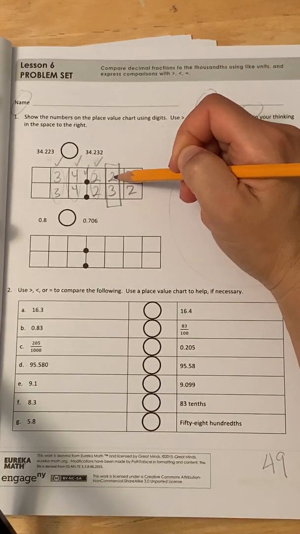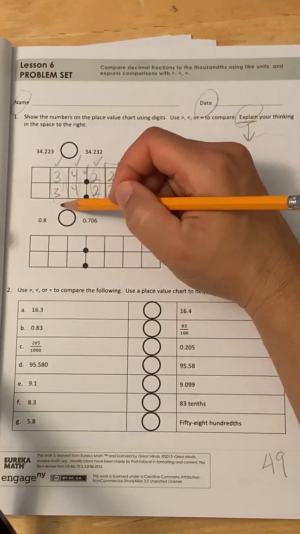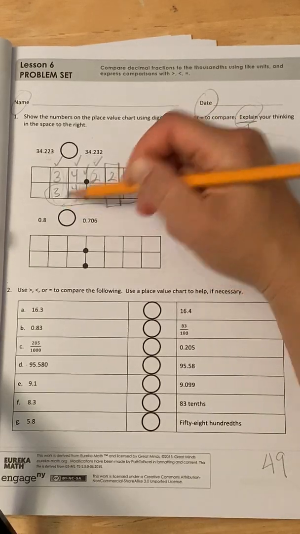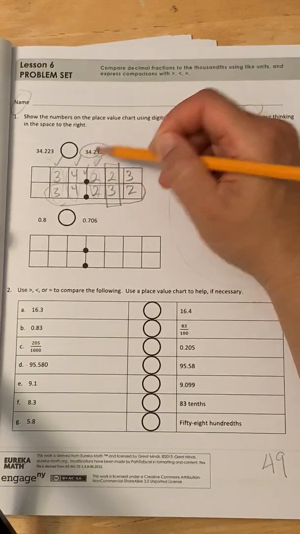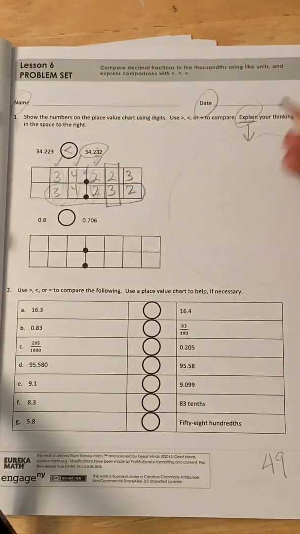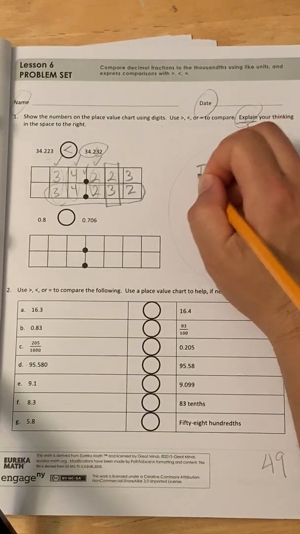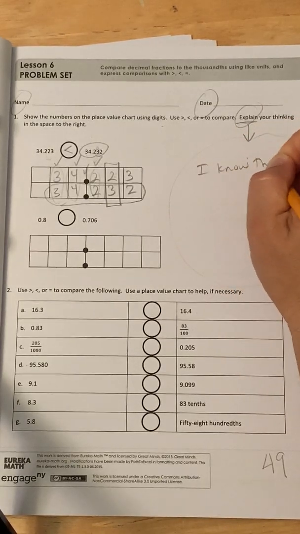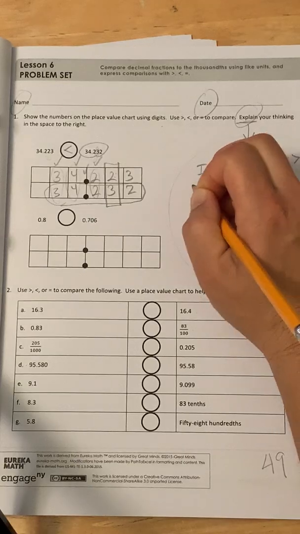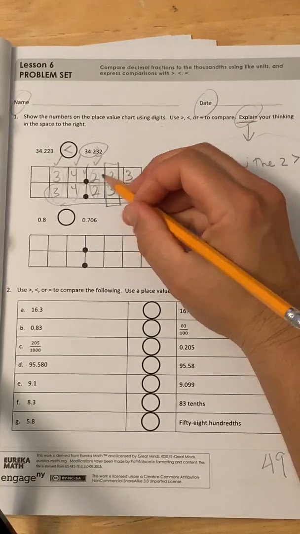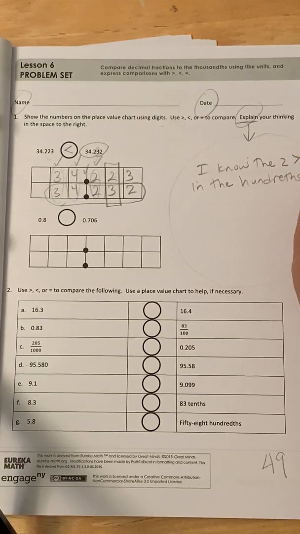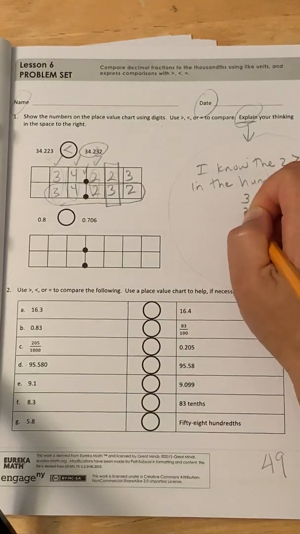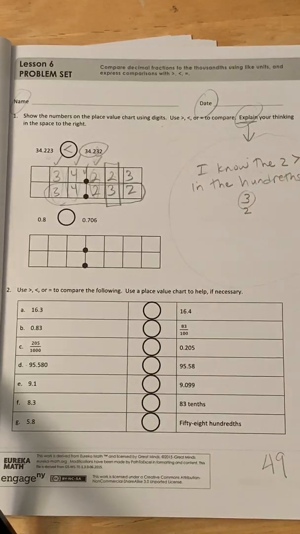So which digit is larger, the 2 or the 3? It is the 3. I know that this number is larger, which one is it? It is this one, because of 3. This one is the larger number. Okay, and then to explain myself, I would say, I know the 3 is greater than the 2 in the hundredths place. So that's an example of explaining your work. And I can write, I know that this one is larger.